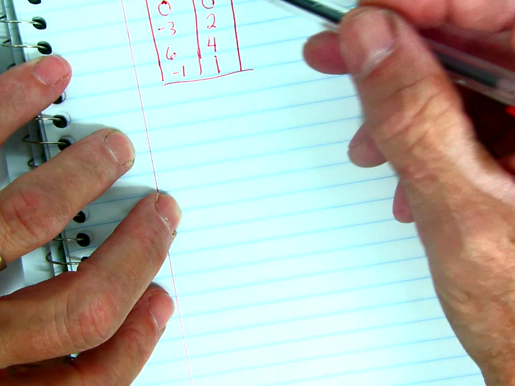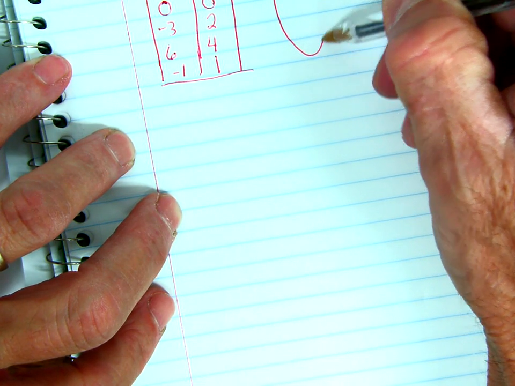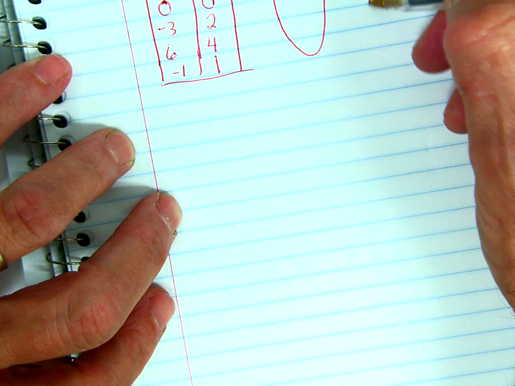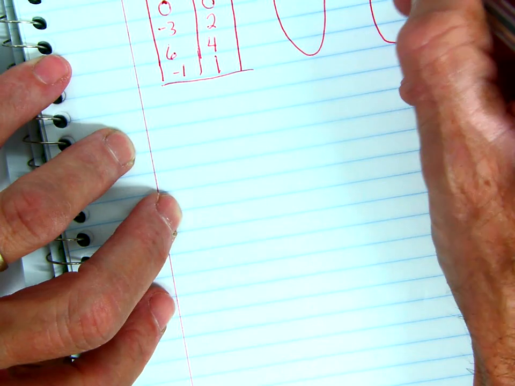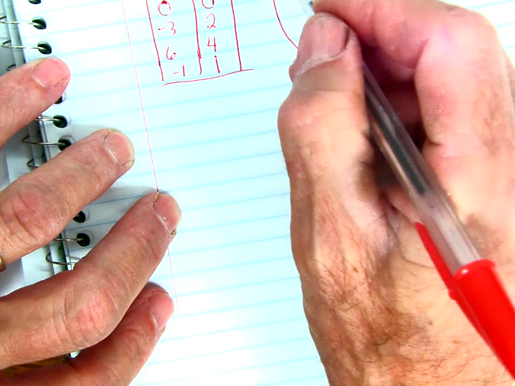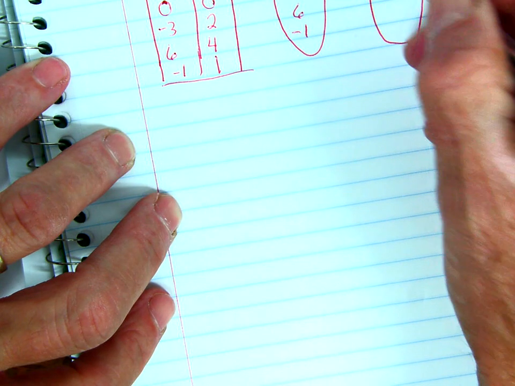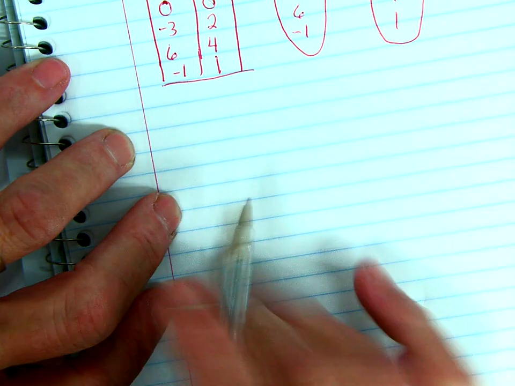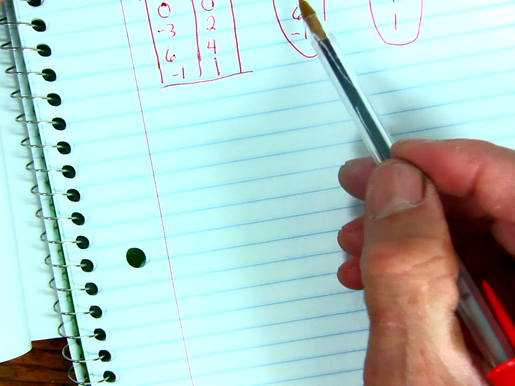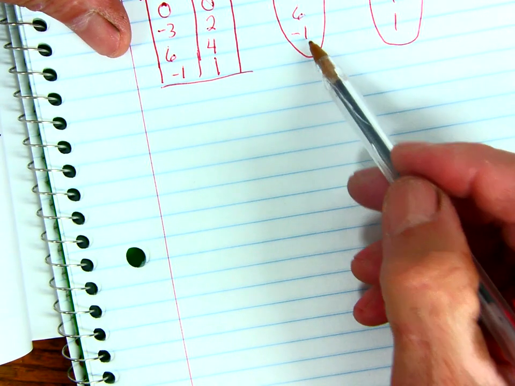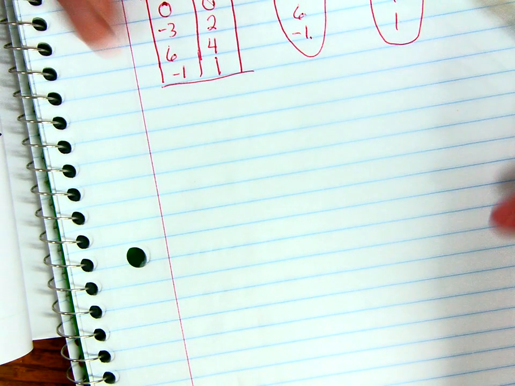Since this is very much like a mapping, I'm going to go ahead and do my mapping. Mapping is generally just two ovals. The domain goes on the left, the range goes on the right, and if you have a table, you just copy it straight from the table. Or if you have a set of points, you copy it from the set of points. 0, negative 3, 6, negative 1, 0, 2, 4, 1.